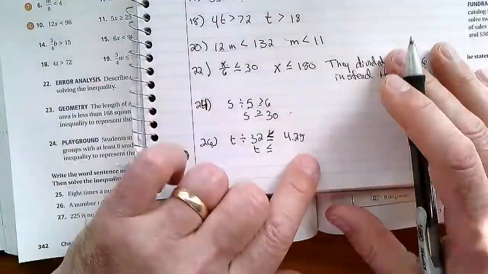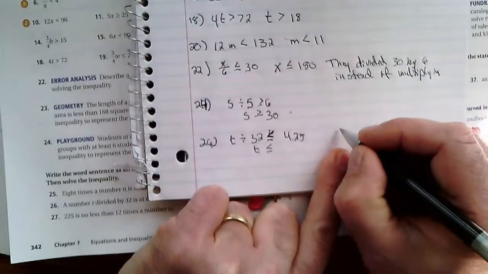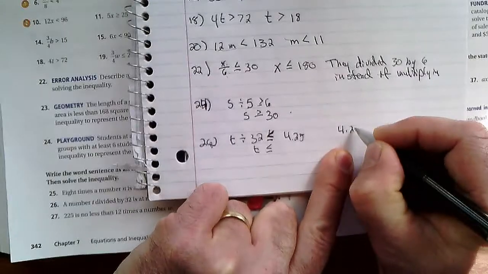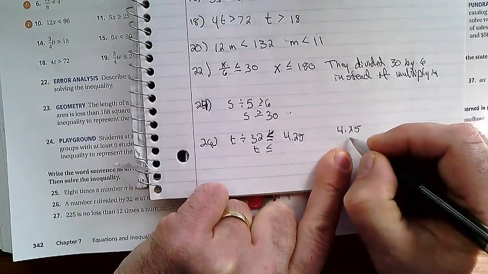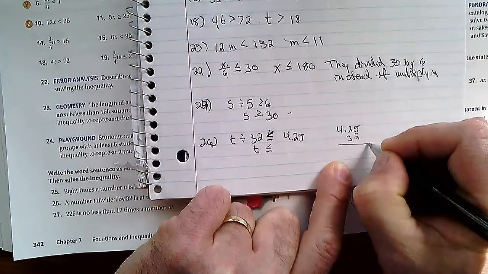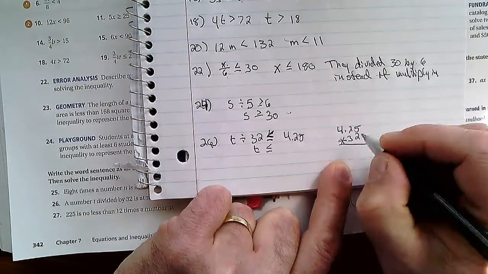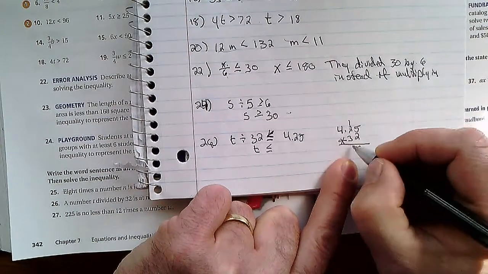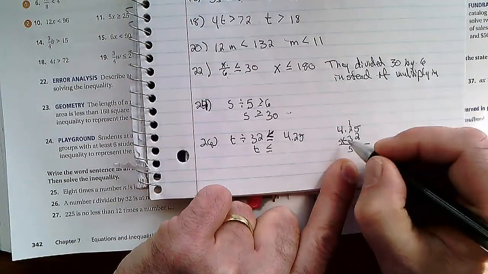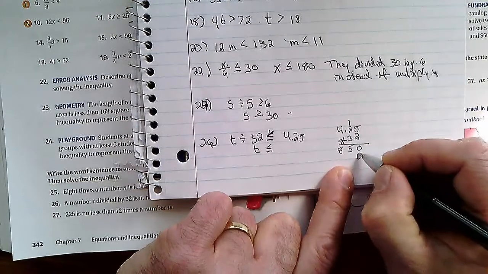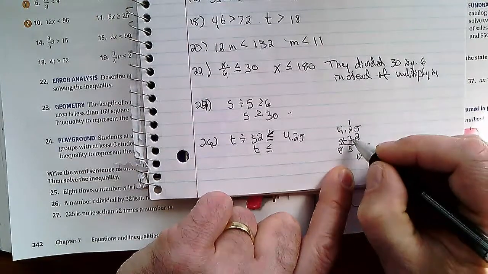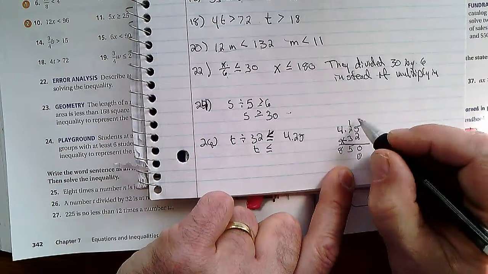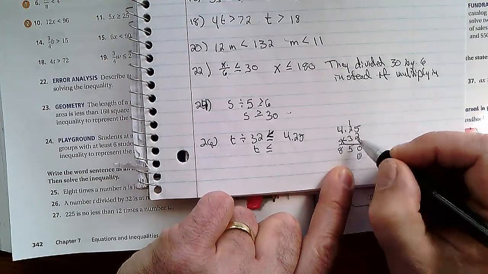Again, over in the margin here I'll say 4 25/100 times 32 equals 8. Smiley face. Make the tens. 3 times 5 is 15.